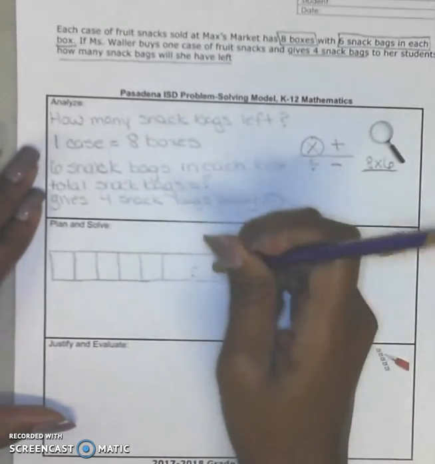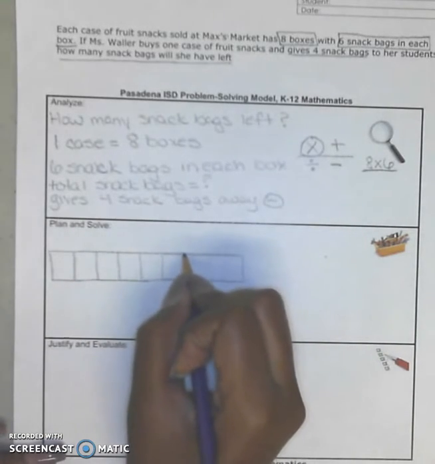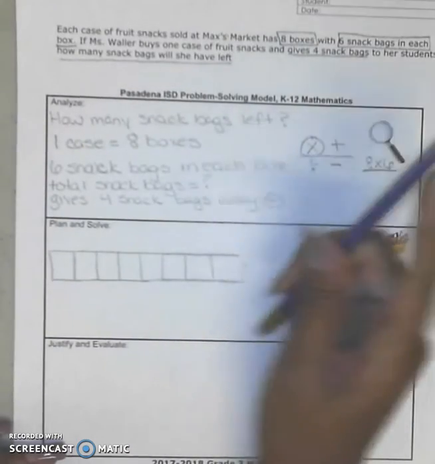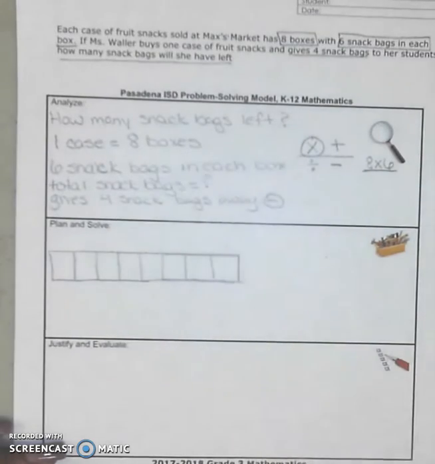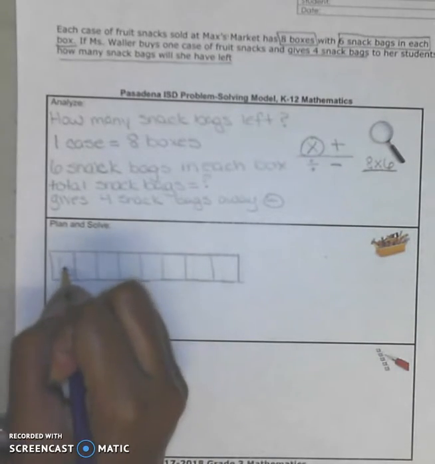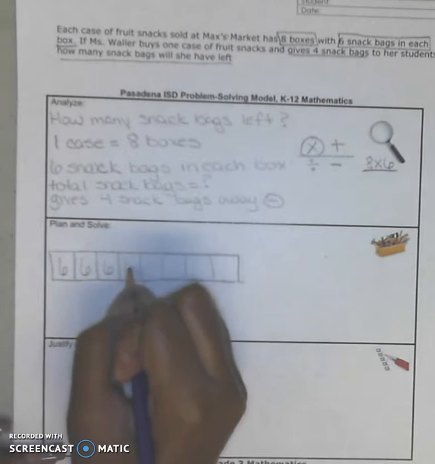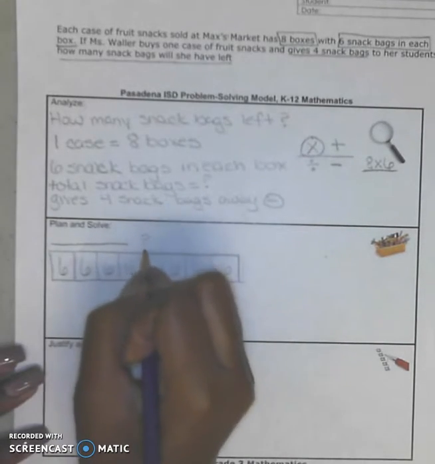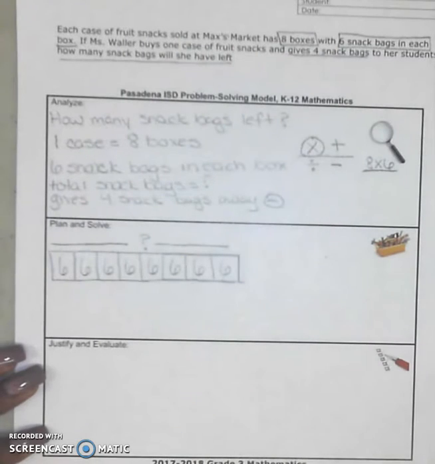We try to have the students represent, using the strip diagram, the best that they can of what the problem is asking. It is asking for 8 equal groups. So here are my 8 boxes. And I know that in each box there are 6 snacks. At the top is my question, which is the total. This is what I do not know.